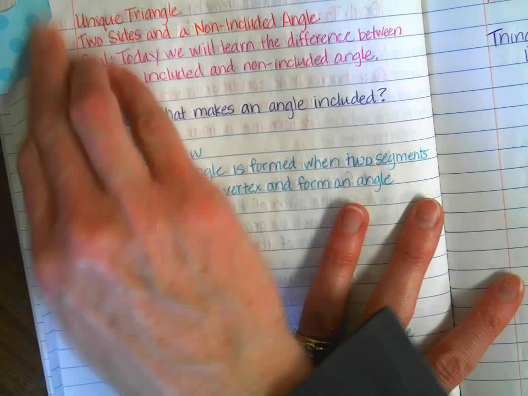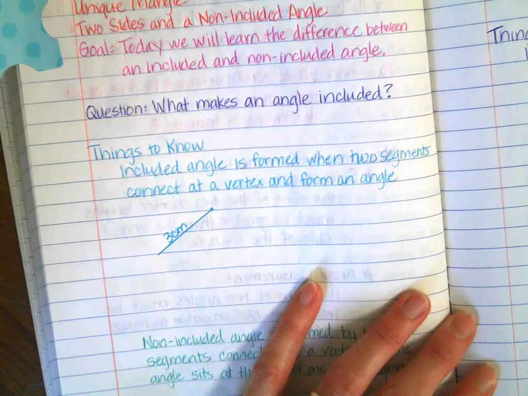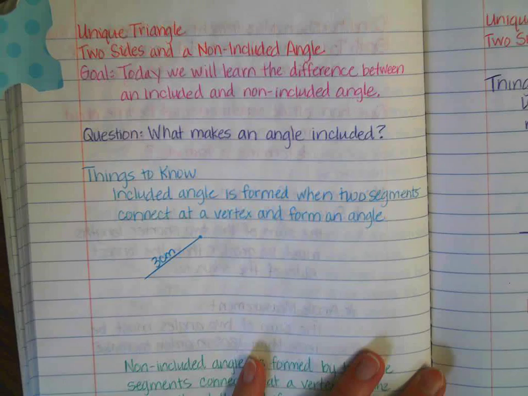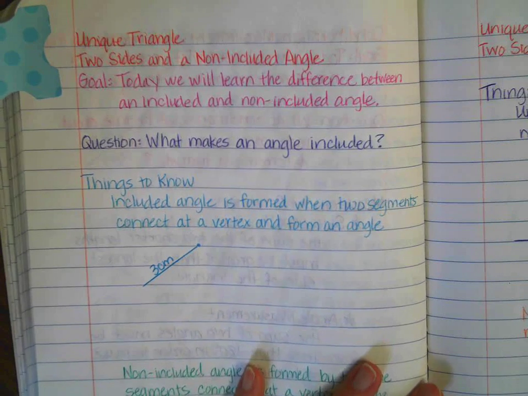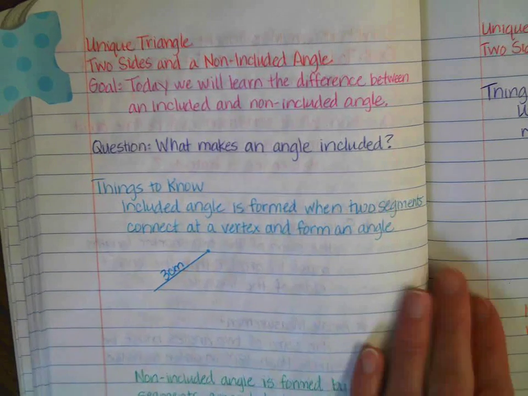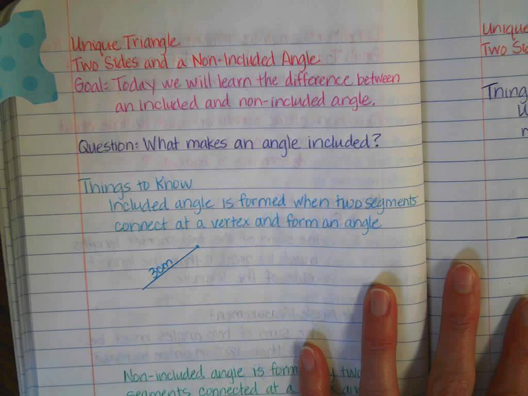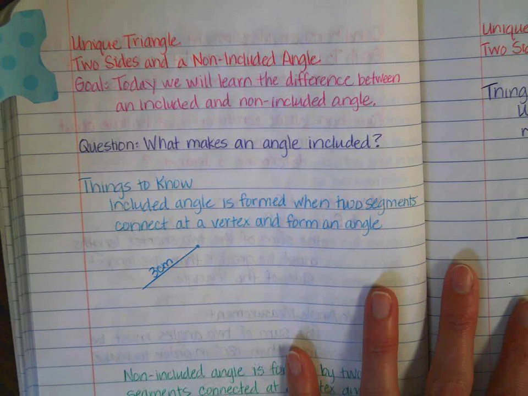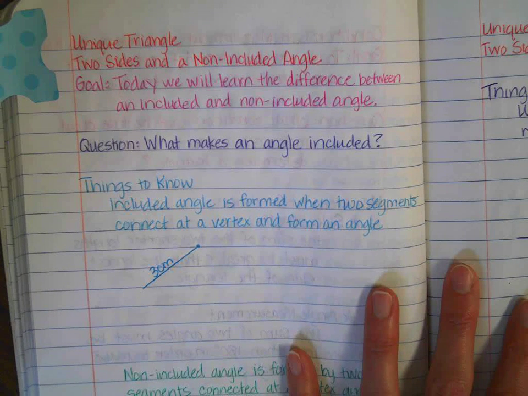Again, remembering that we have to put titles at the top of each one of our pages when we start a new lesson. So: unique triangle, two sides, and a non-included angle. The goal for today: we will learn the difference between an included and non-included angle. The question I want you to be thinking about is, what makes an angle included?